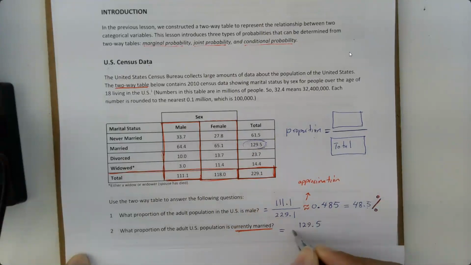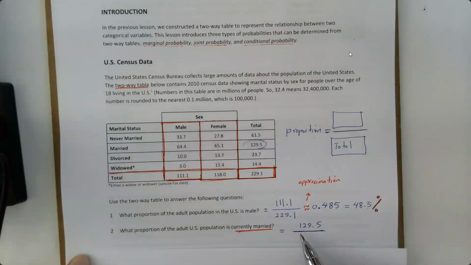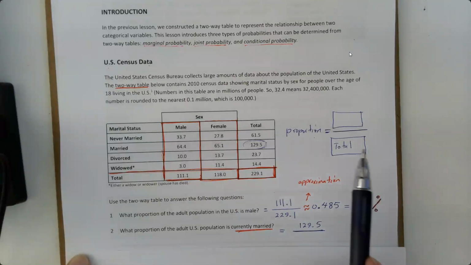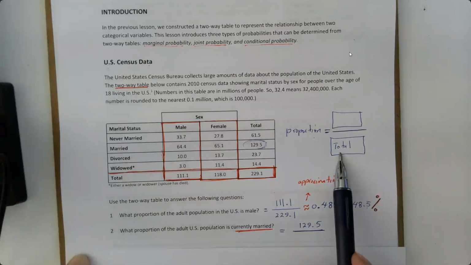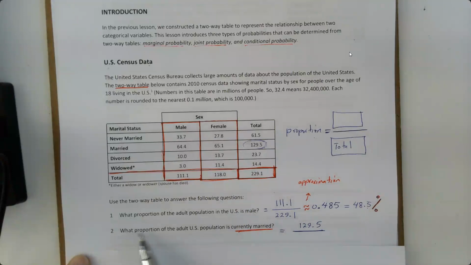129.5 divided by, remember that when you're talking about proportion, we have to have a number on the numerator and a number on the denominator. On our denominator, we need to find the total related to that question: the proportion of the adult US population who are currently married.